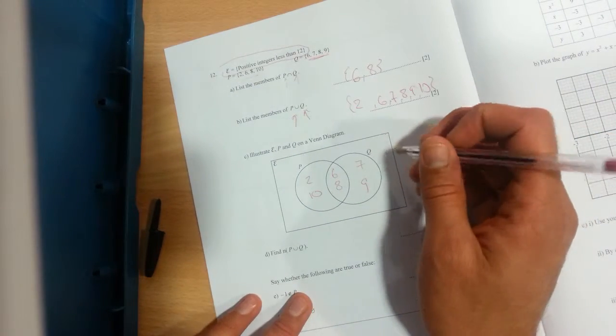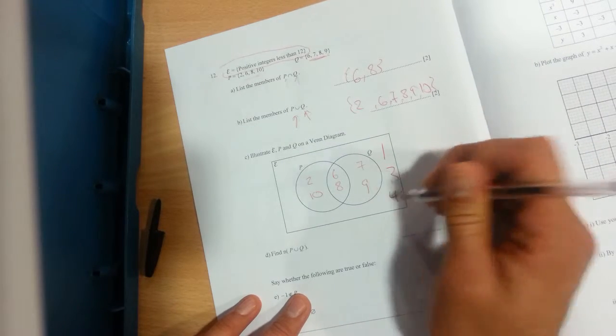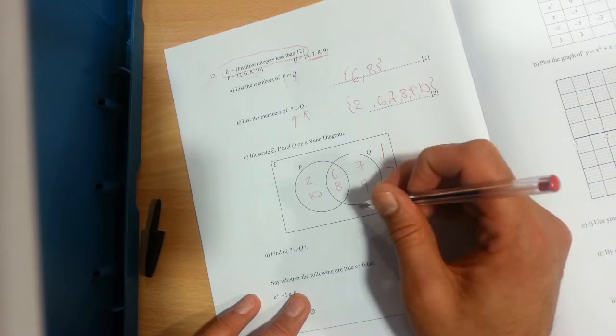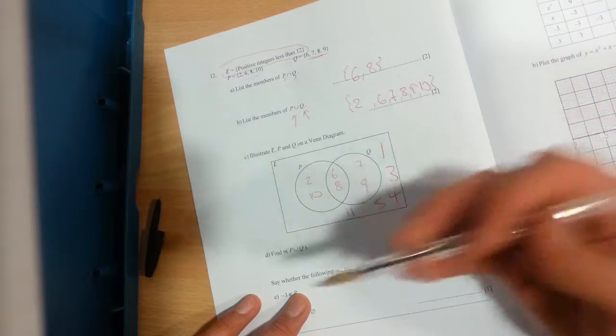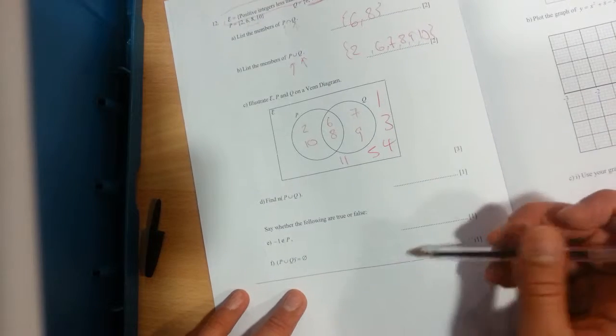So you go through all the positive integers. 1, that's not in any of the groups. 2, that's here. 3, that's not in the groups. 4, that's not in the groups. 5, that's not in the groups. 6 is here. 7 is here. 8 is here. 9 is here. 10 is here. 11 is not here. And less than 12 doesn't include 12. It's less than 12. If they wanted 12, they'd say less than or equal to 12. So that's the final set.